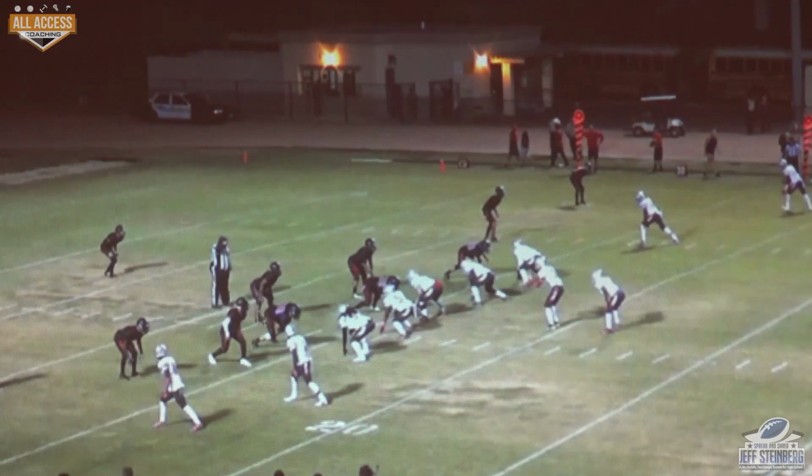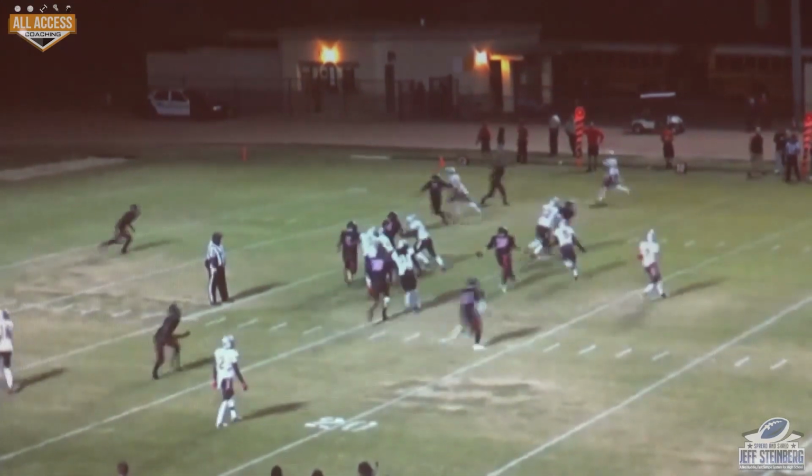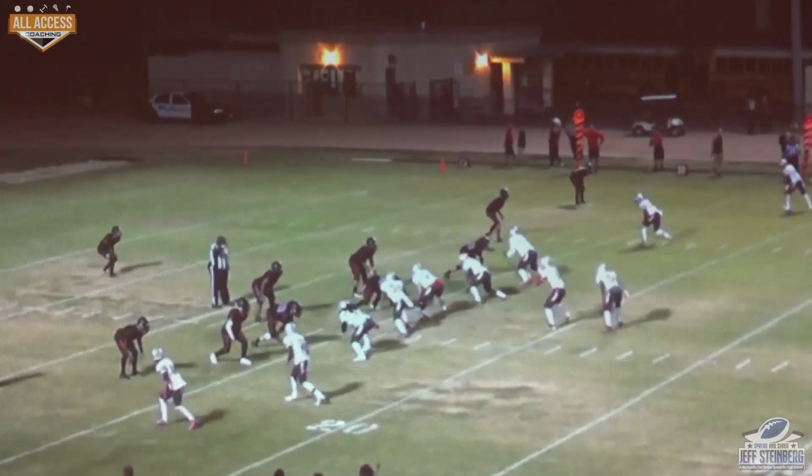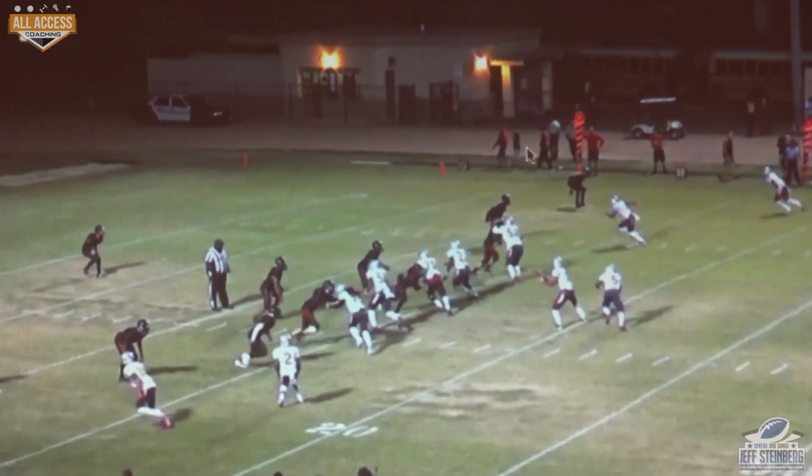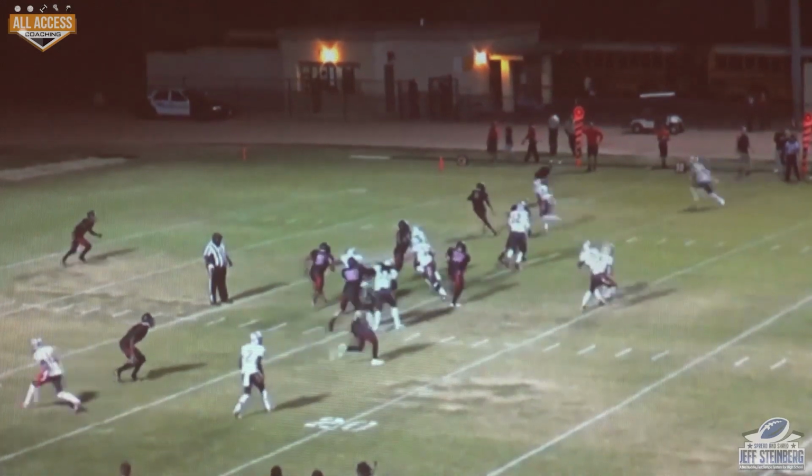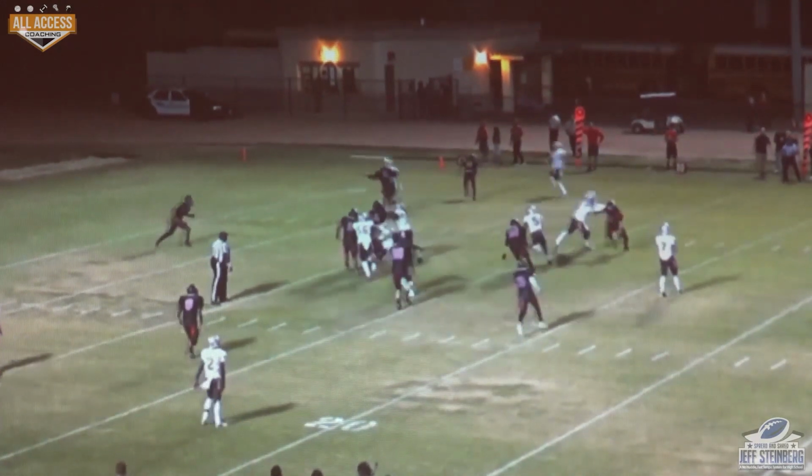So as you can see, they have a walked up player down at the bottom. It'd be easier for us to run it up top. We go up top, and as you can see, we aren't able to reach that defensive end. He does a great job of staying outside, so all the running back does is he cuts up inside of that block now.